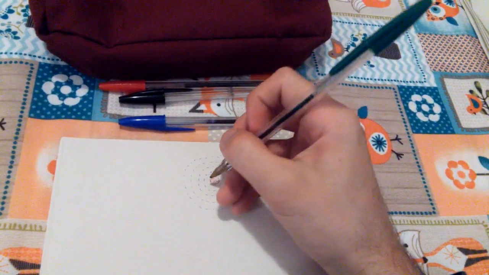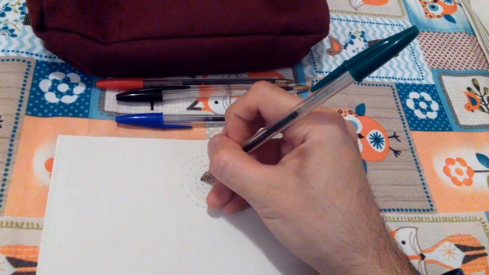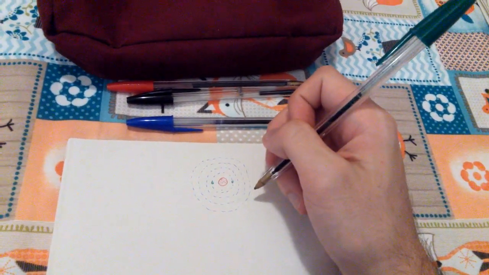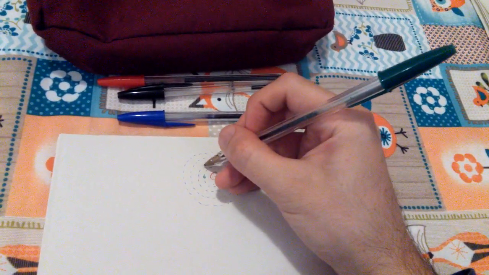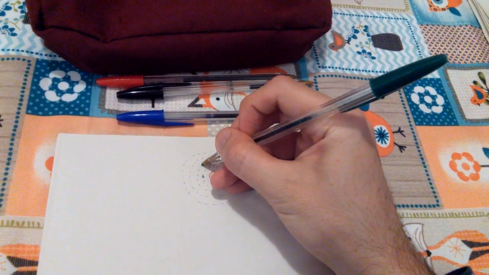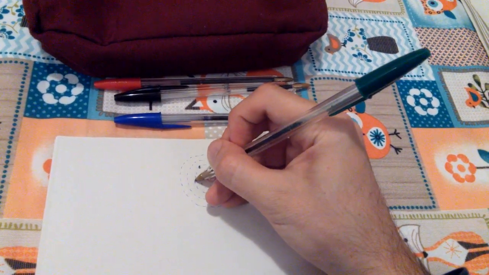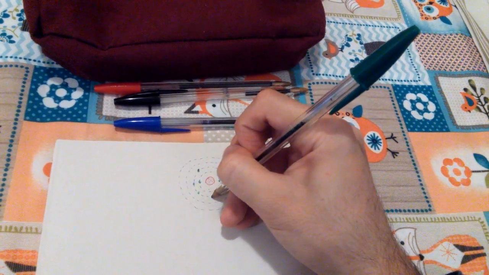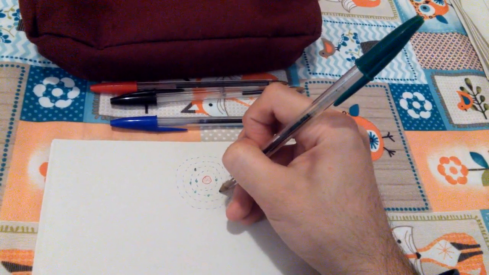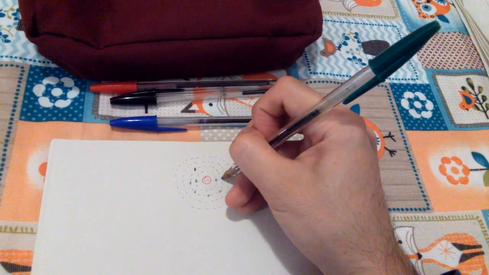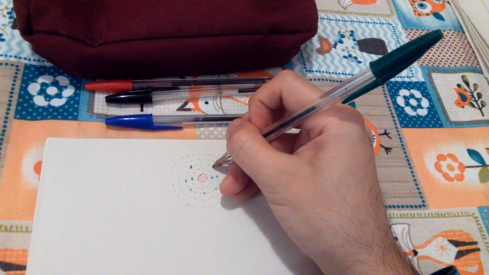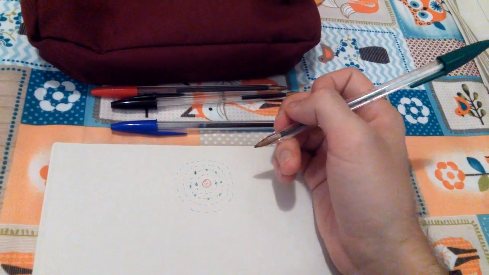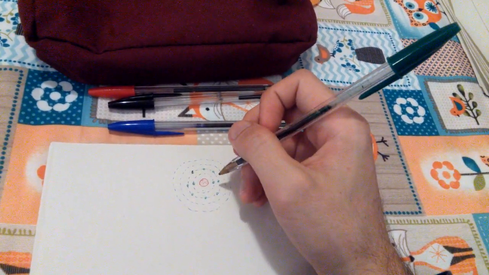Then we're going to have two electrons in the first one, which is complete. Then we're going to have 1, 2, 3, 4, 5, 6, 7, and 8 electrons in the second one.